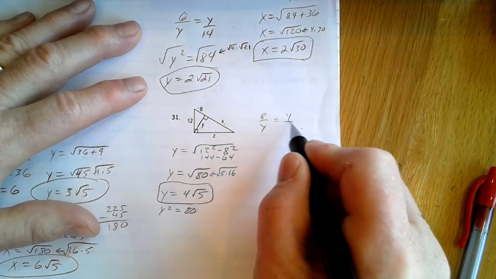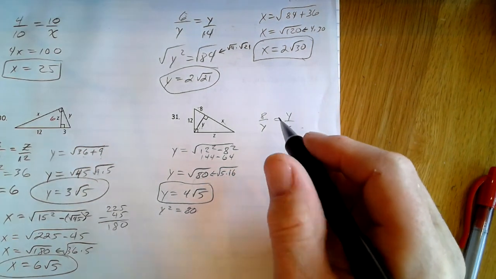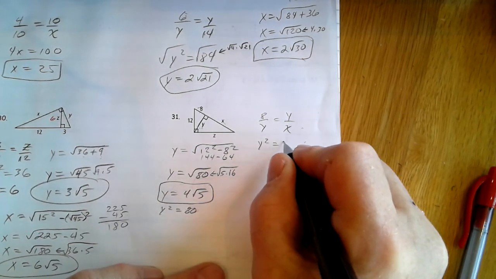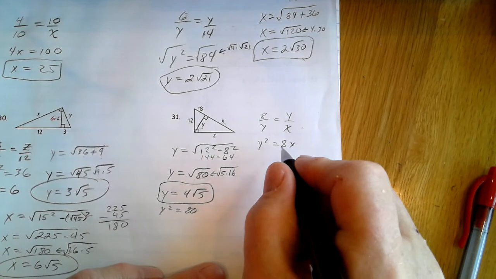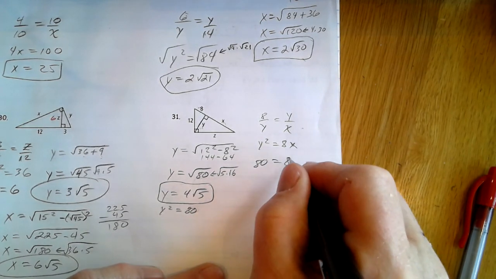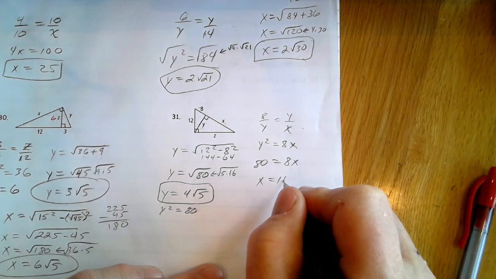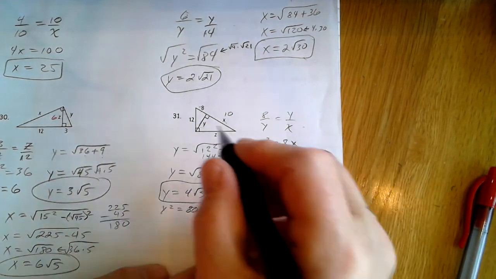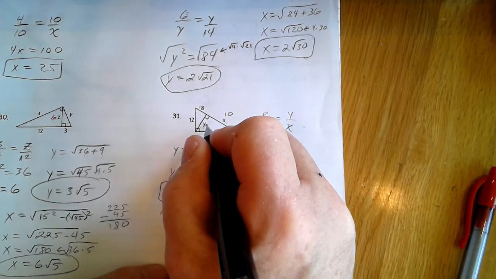So 8 is to y as y is to x. So y squared is equal to 8x. Yeah, but y squared we just said was 80, so 80 equals 8x. So x equals 10.